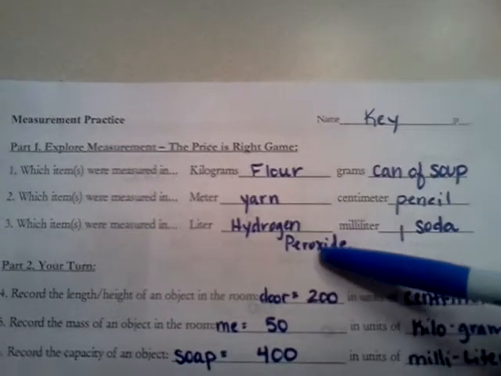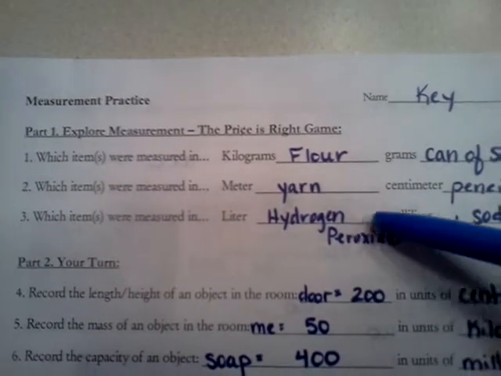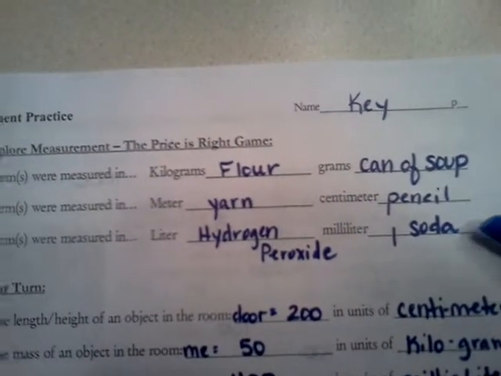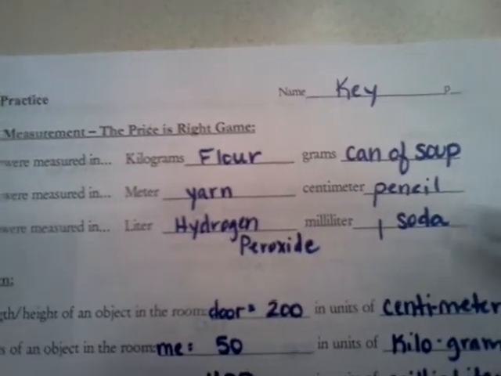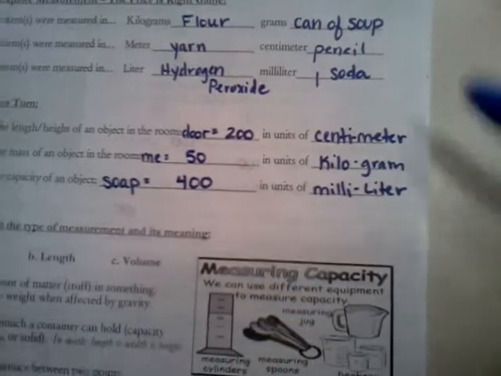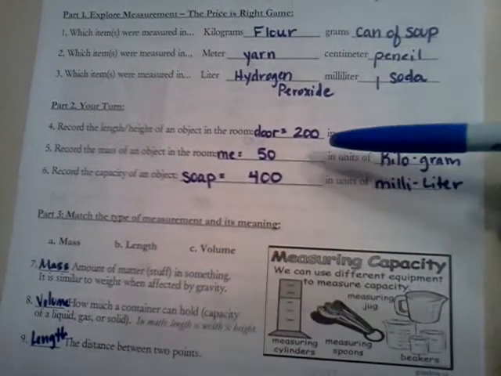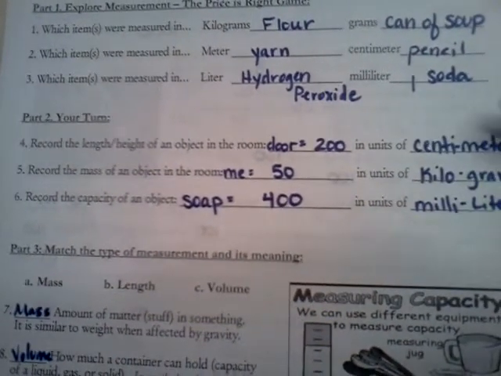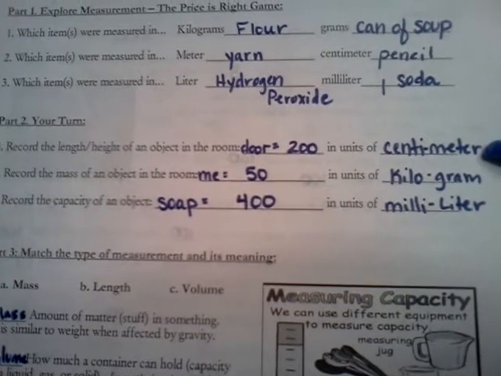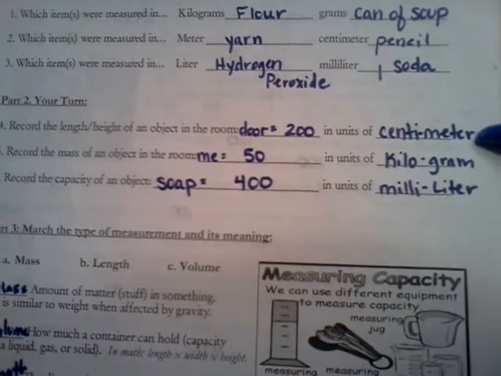The hydrogen peroxide is the closest thing to liters in the classroom. Milliliters would be like a bottle of soda. Then when you go to the next part, you have to measure anything in the classroom. A door might be about 200 centimeters tall. So you would take a meter stick and measure the height of the door.